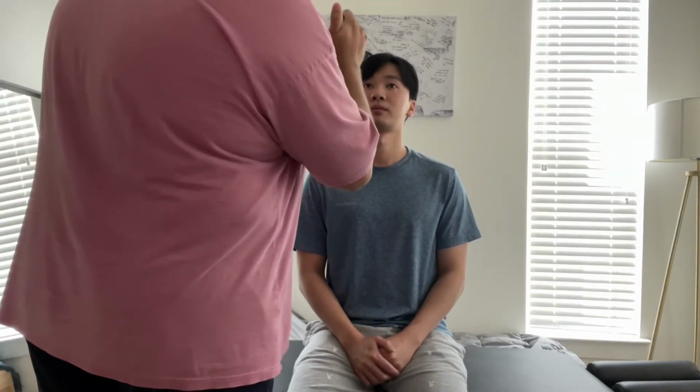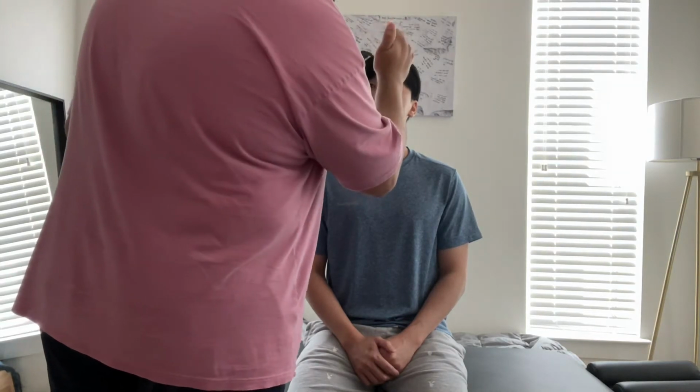We're gonna start with, let me get the light. So we're gonna start with direct lights. Okay, look straight. Okay, so for this, we want to have ipsilateral pupillary constriction when light is shining in the eye.